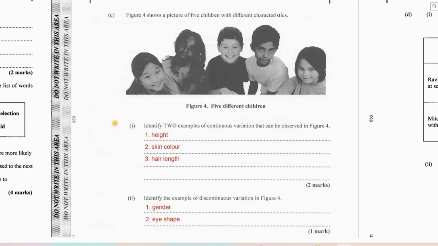It's either yes or no, or is it present or is it not present. Whereas continuous variation could be put on a scale. So it's not a set thing as in yes or no. It has range. So for example, height is one of the things that we can put here as an example, and height being a type of continuous variation.